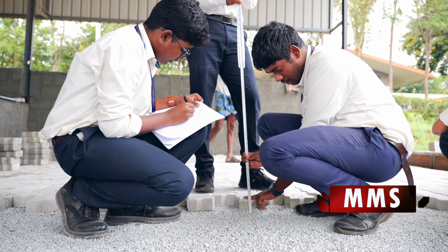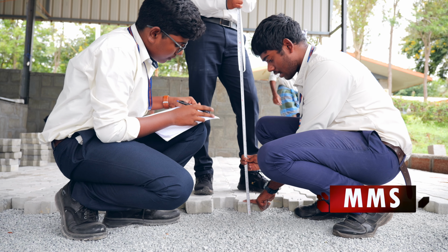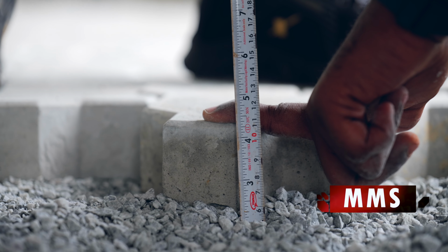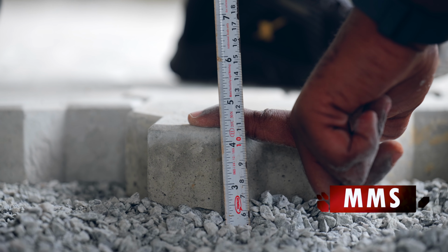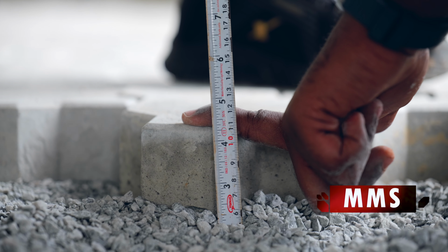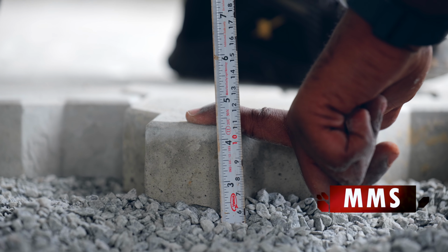We discovered something very interesting. For the interlocking blocks, we used M sand instead of river sand, as we had assumed it would have been made with river sand. This made us very curious. We learned that cement mixed with M sand is 15 to 25% more cost effective compared to river sand. This is a big saving when we do it on a huge scale.